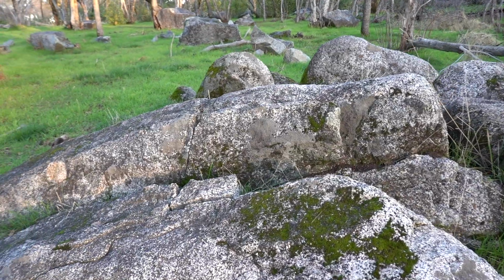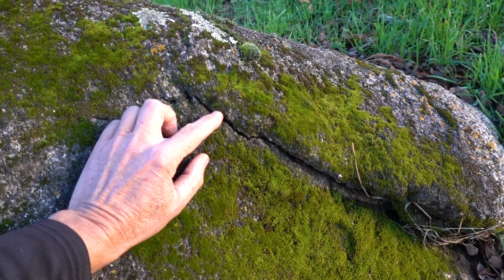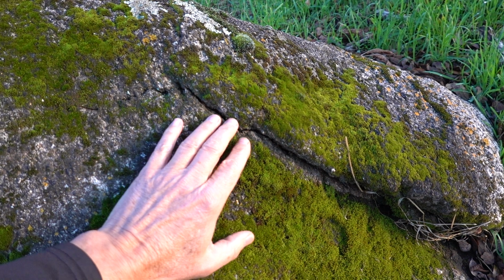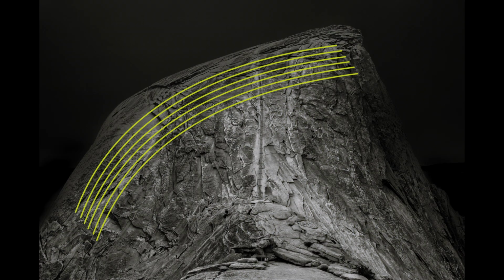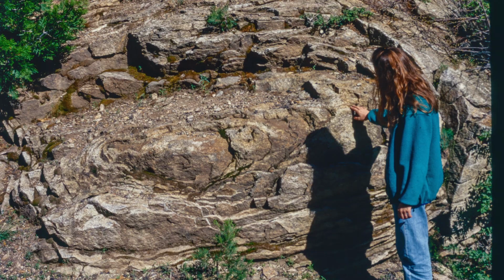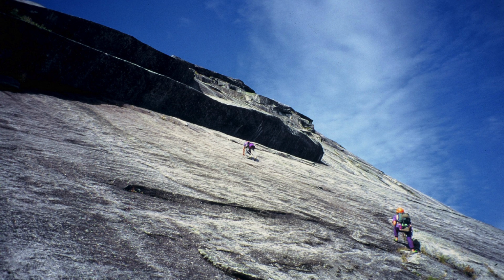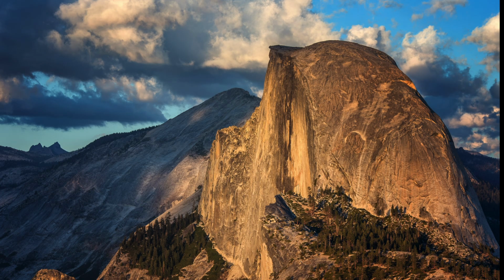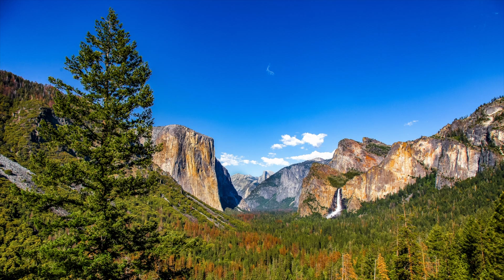Granite, however, has one flaw, and that's cracks or joints. This is because after millions of years of erosion and miles of material stacked upon it, now removed, the rock begins to peel like layers of an onion. The results are exfoliated domes, like Half Dome and other prominent features of Yosemite.